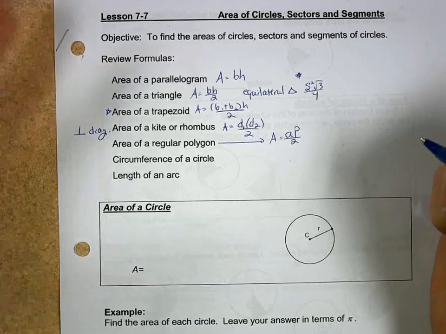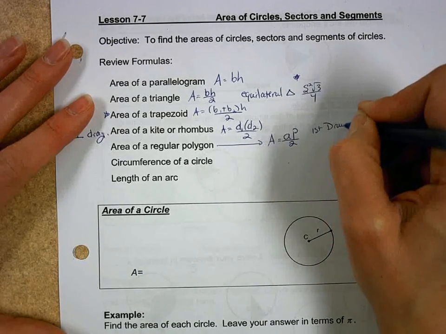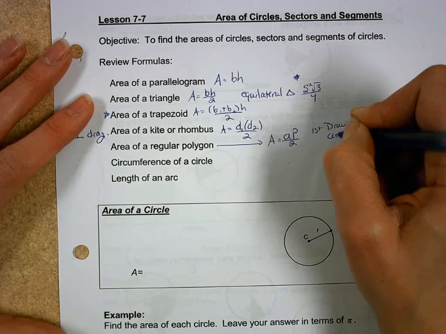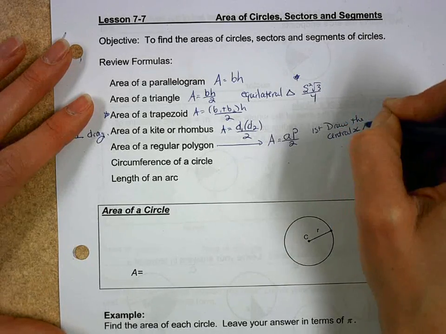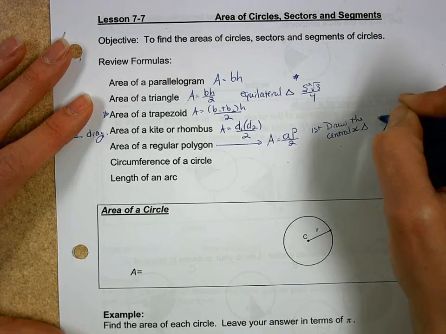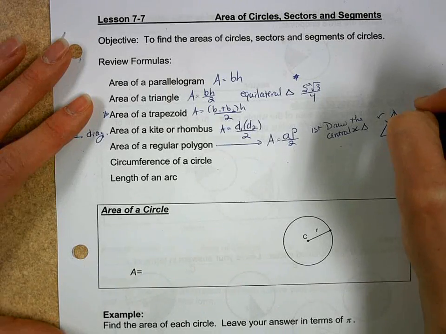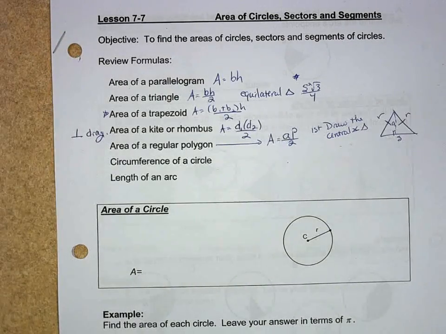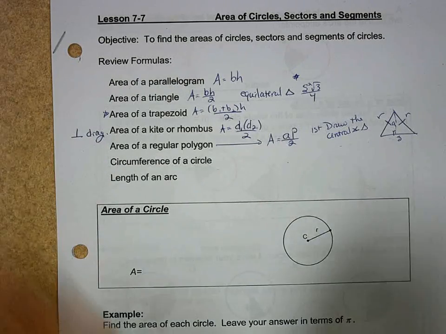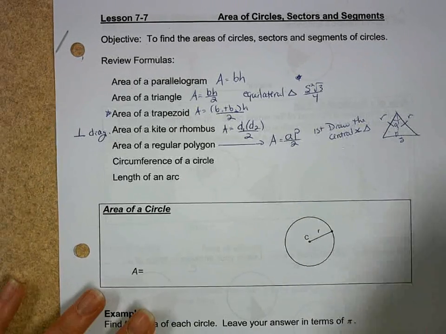Now remember, P was the perimeter, A was the apothem. You first draw the central angle triangle. Just remember that. And I just want to draw one here to remind you what that meant. Those were the same: radius, radius, side length, apothem. And remember how the apothem would bisect the central angle, and remember there would be your central angle. You'd have to know the number of sides too.